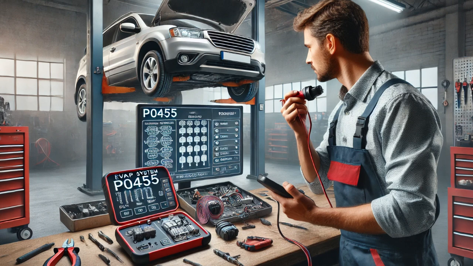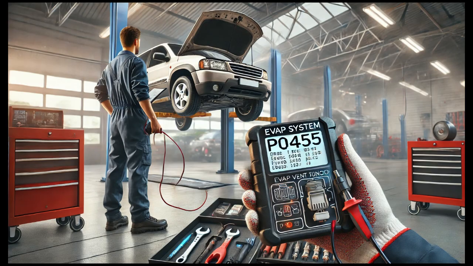To confirm the diagnosis, I used the multimeter to test the solenoid itself for continuity. Continuity was not present, which indicated that the EVAP canister vent solenoid was internally faulty and needed to be replaced. I replaced the faulty EVAP canister vent solenoid with a new one, ensuring it matched the vehicle's specifications.